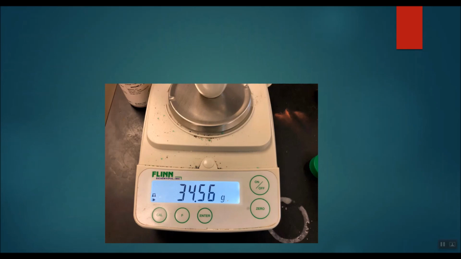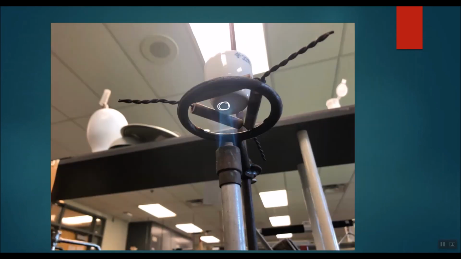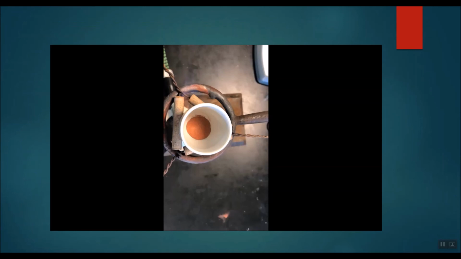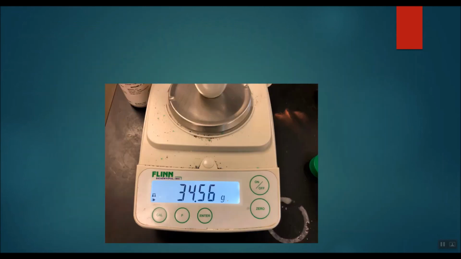So this is what I'm going to do. I am going to reheat it again, and I am going to let it cool off again, and then I am going to mass it again. Why? Because if I heat it up for, let's say, 5 minutes, 10 minutes, and the mass increases again, then that tells me something. That tells me that I did indeed have some copper that had not been reacted, and now that copper has gained the oxygen, therefore a gain in mass.